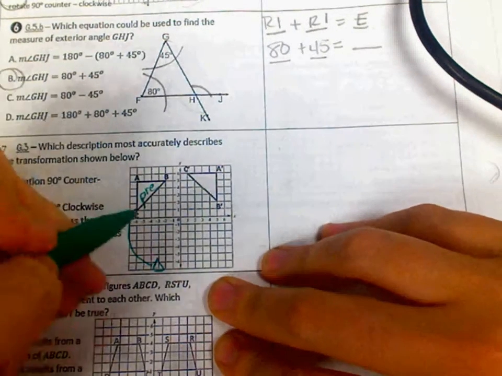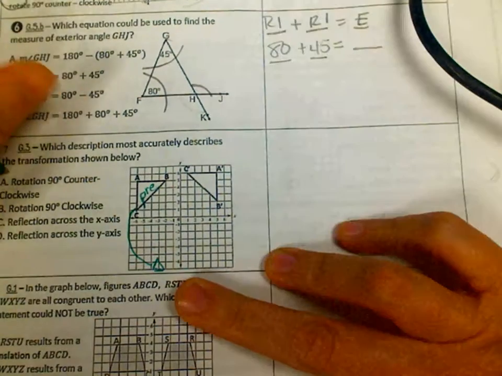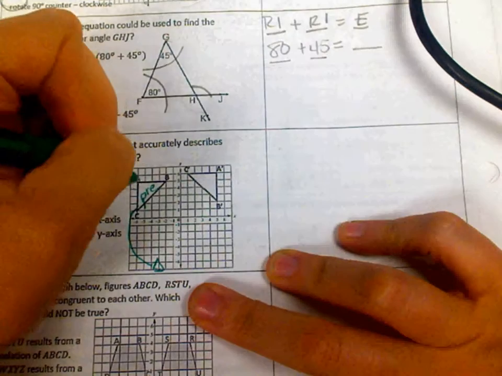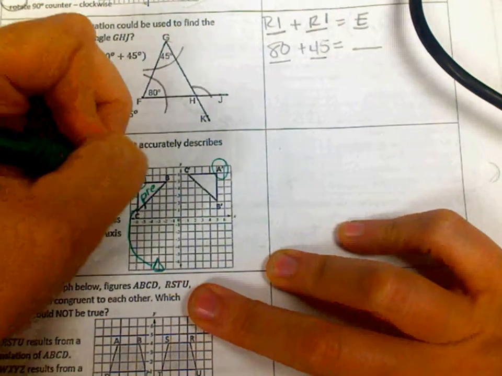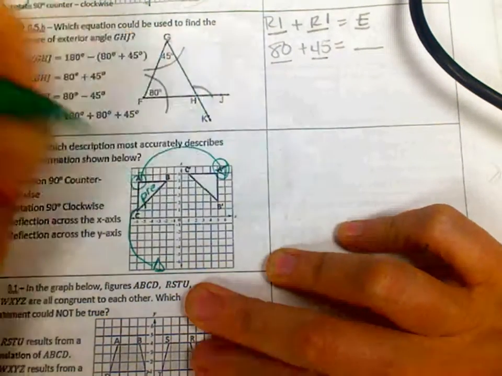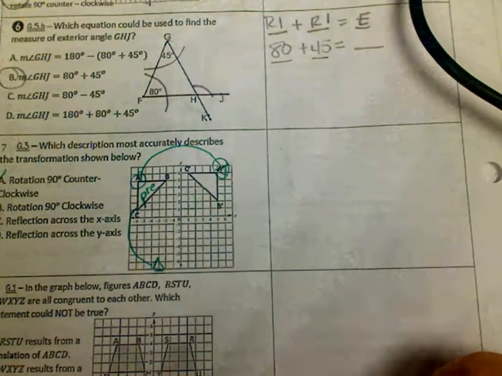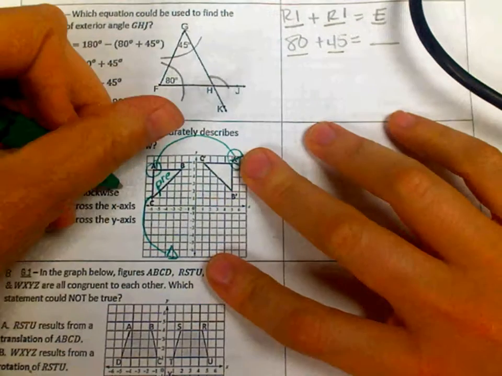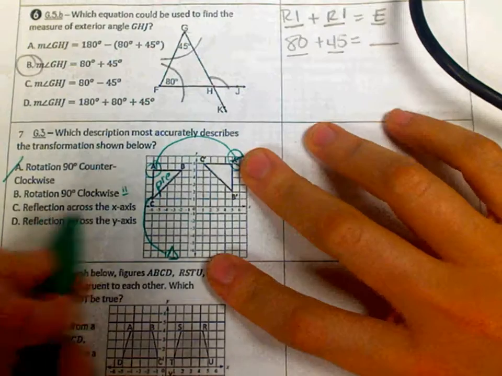Counterclockwise is this way. So it didn't go one quadrant this way. 90 degrees clockwise from A to A prime. That looks like a very good choice. But let's look at the other two. Let's put a little space there.